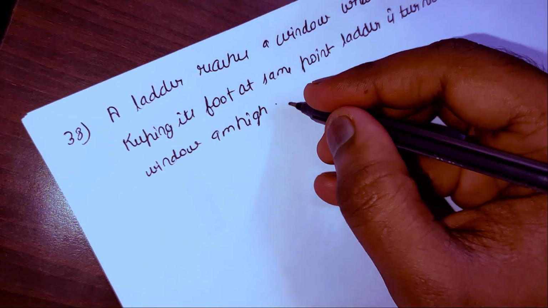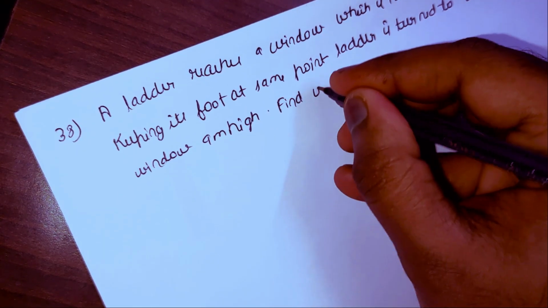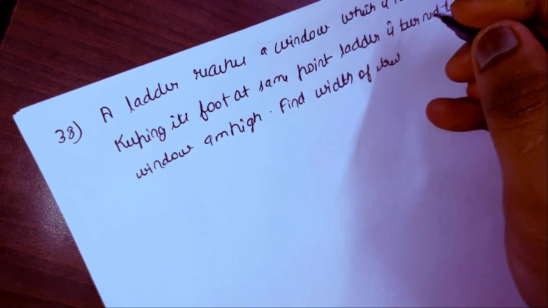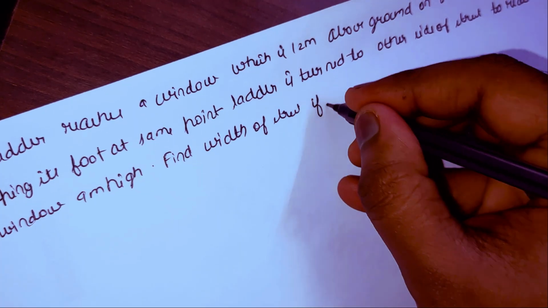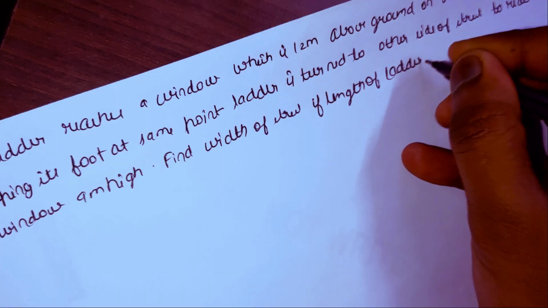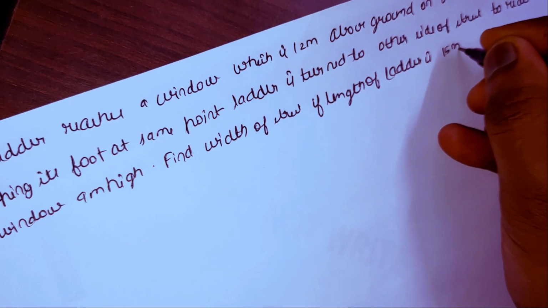Find out the width of the street if the length of the ladder is 15 meters. We will draw the diagram.